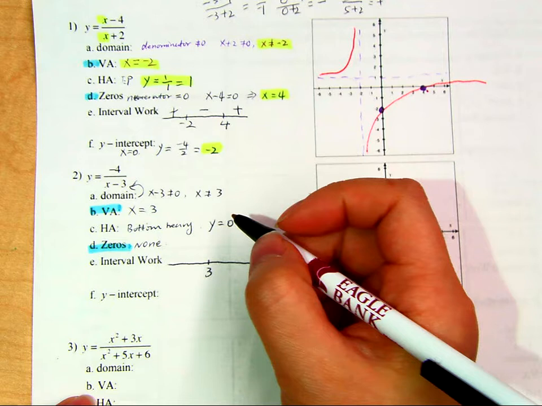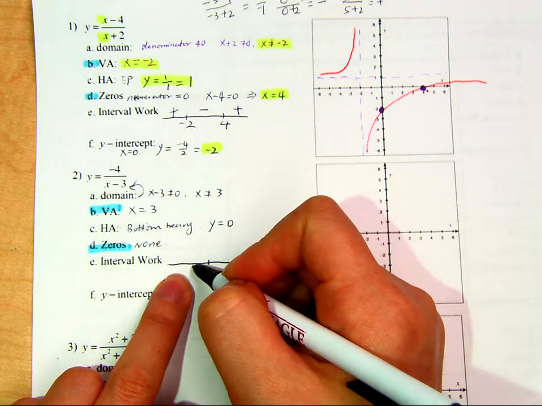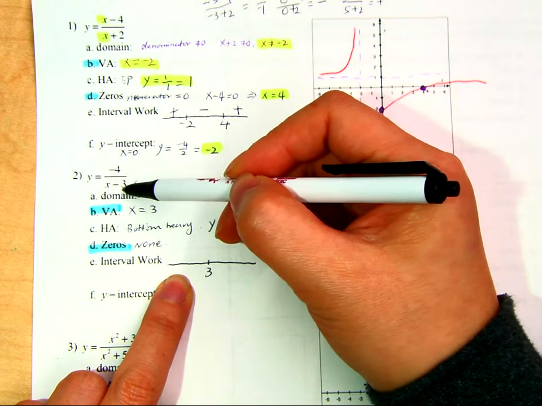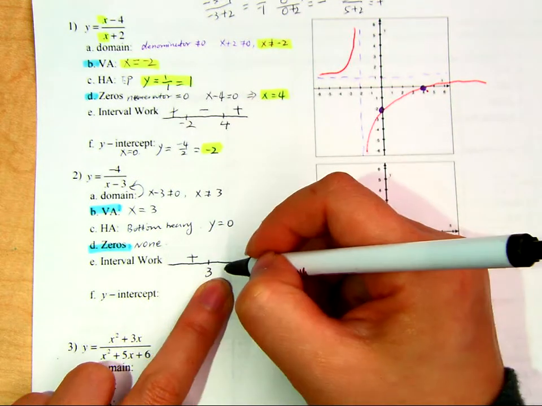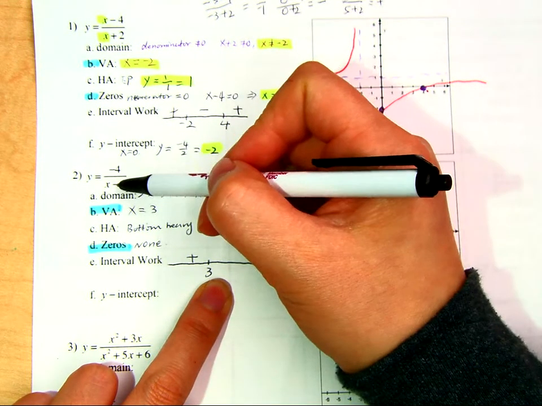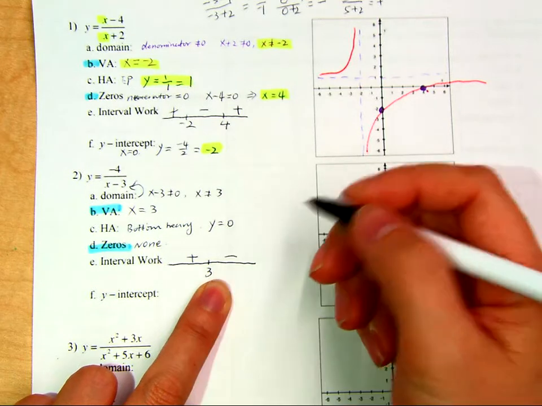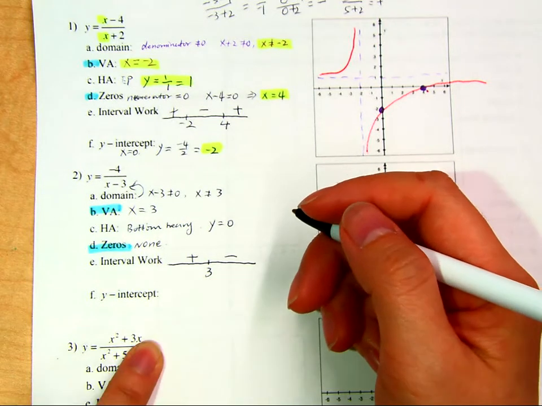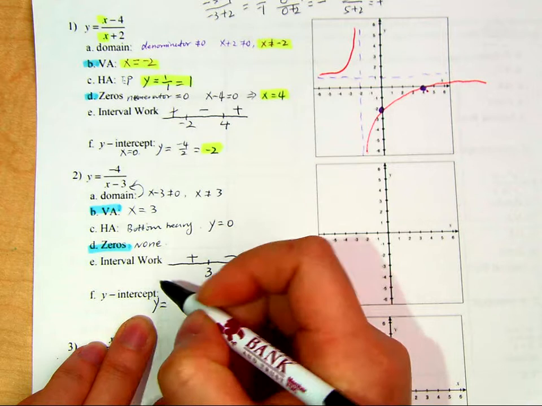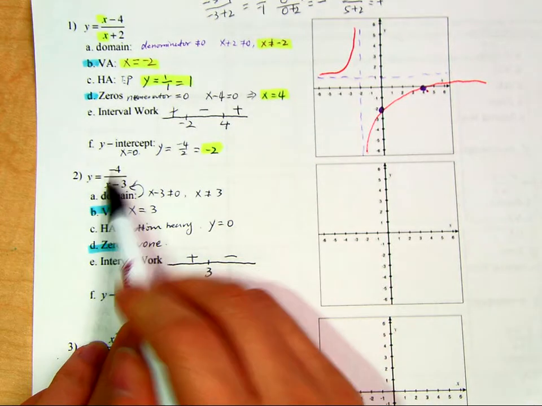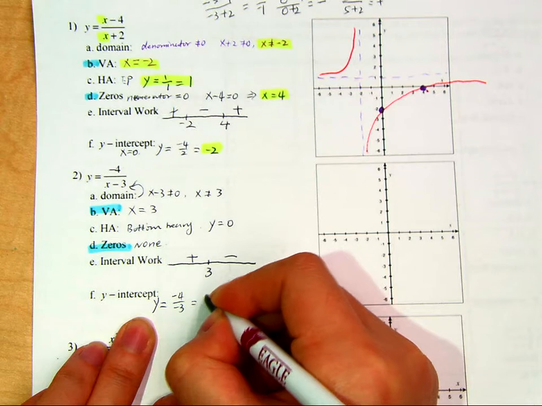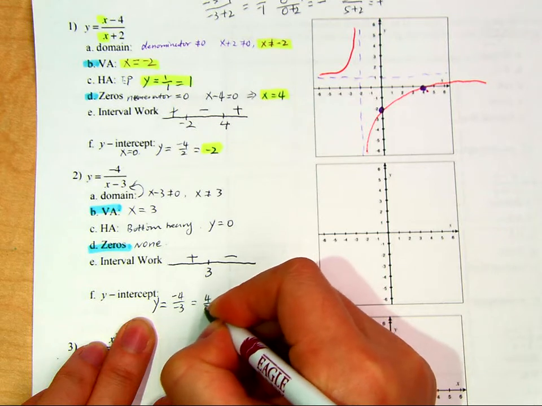And before 3, we can check by plugging in 0. I'm going to have -4 over -3, which turns to positive. After 3, I can use 4. So it will be a negative number over a positive number, which is negative. That's how I do the number line. Last step, the y-intercept. When I plug in x equals 0, the y value will be -4 over -3, which turns to positive 4 over 3.